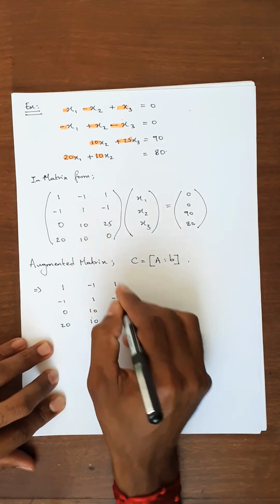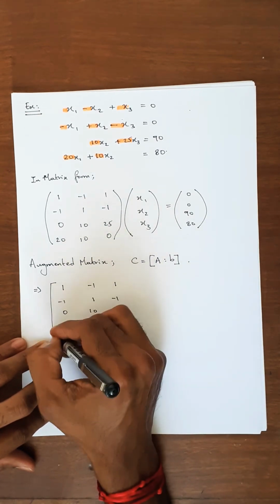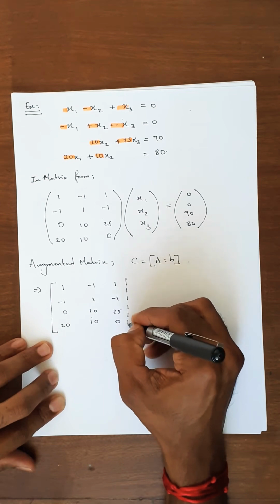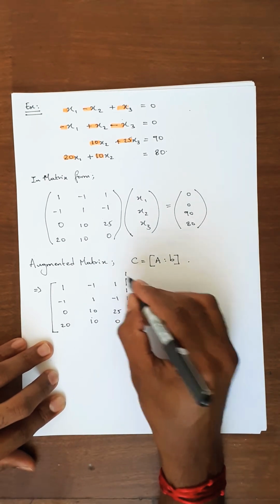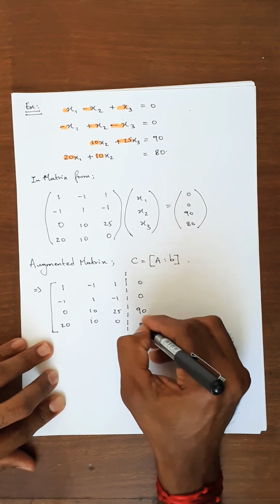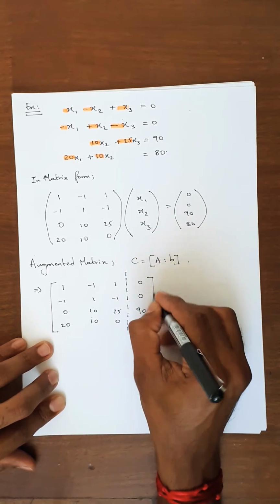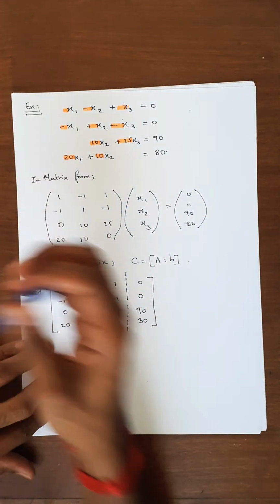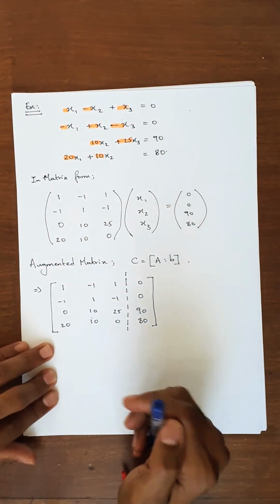These are my matrix A entries here. And these are my B entries. Okay. So this is what we call an augmented matrix.